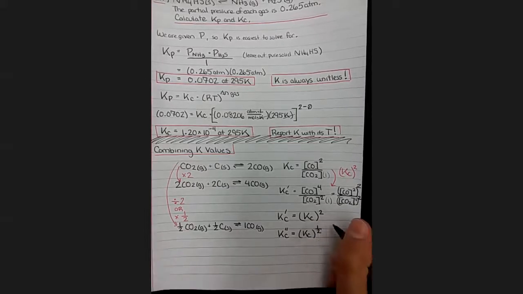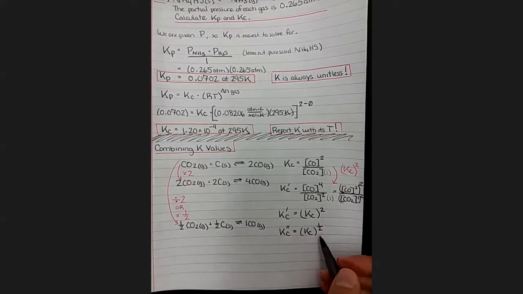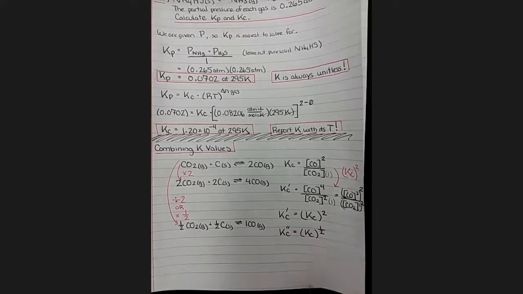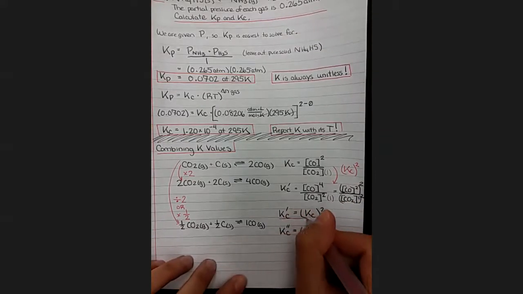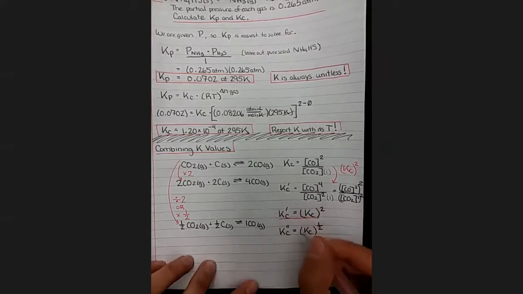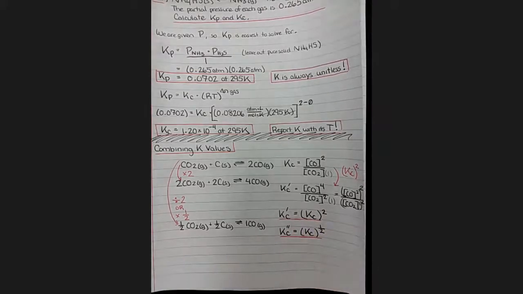So when we divide by 2, we raise the initial equilibrium constant to 1 over that number. Okay, so here's our first relationship. Multiply by 2, raised to the second. Here's our second one. Divide by 2, raised to the 1/2.